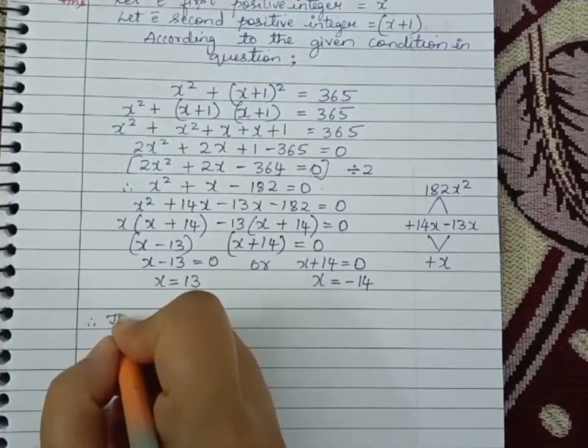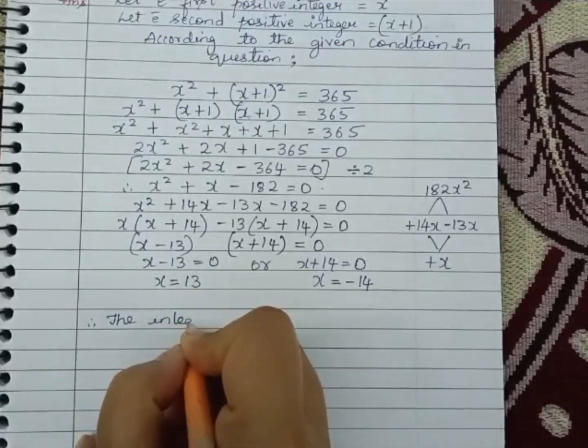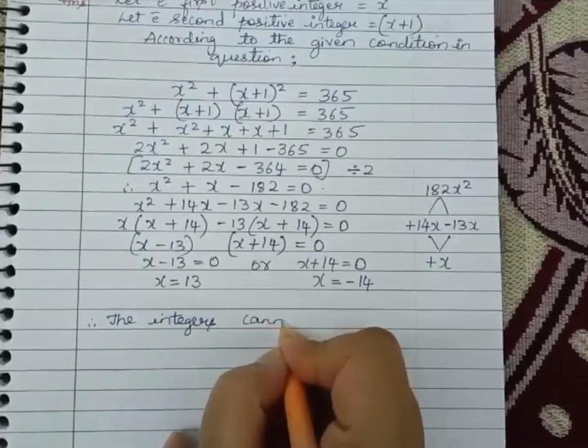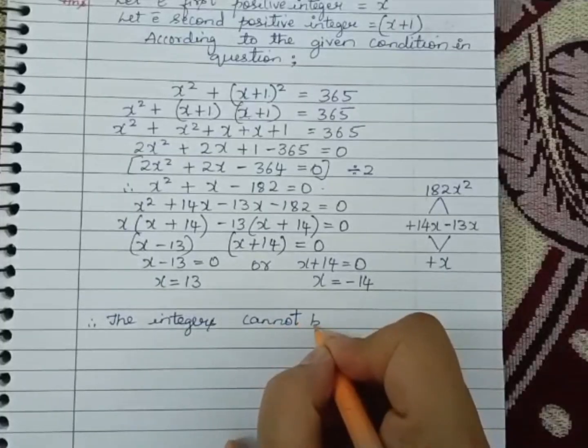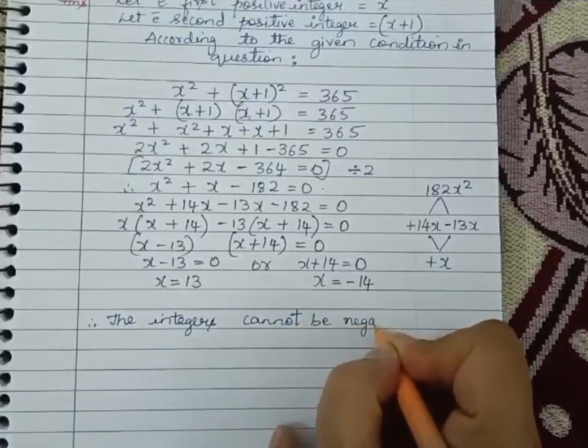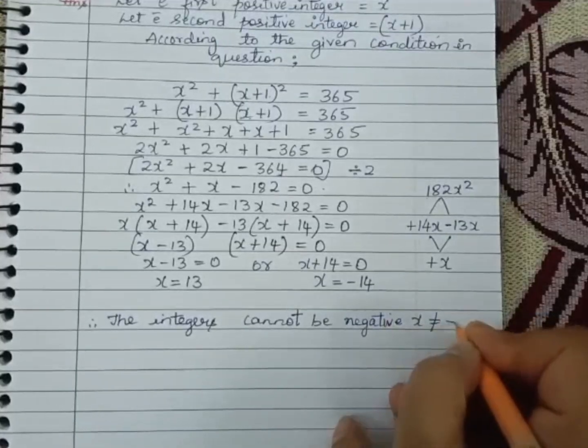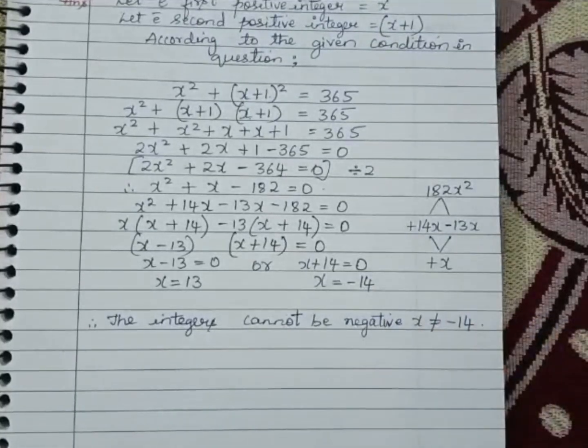Therefore the integers cannot be negative, that is x is not equal to minus 14.